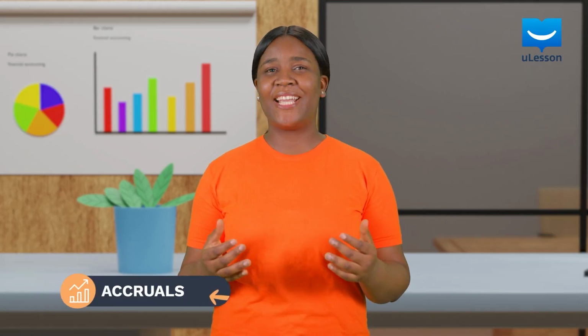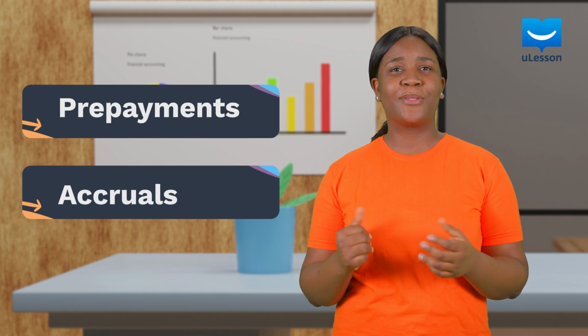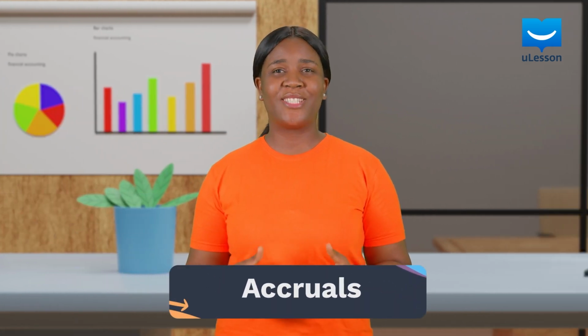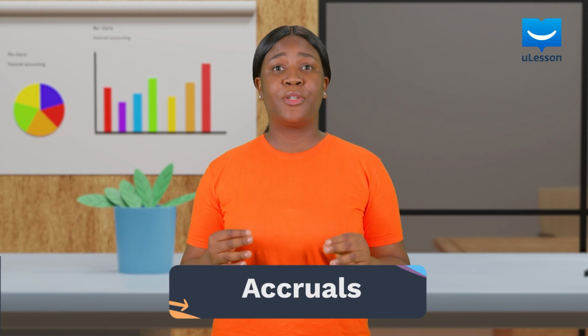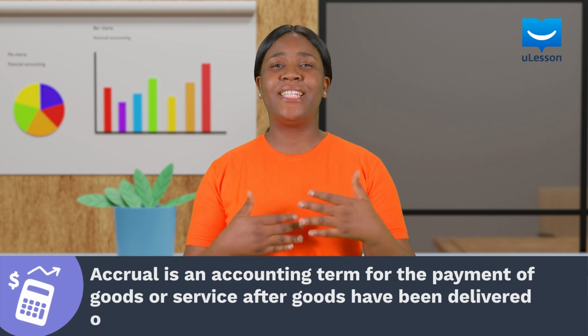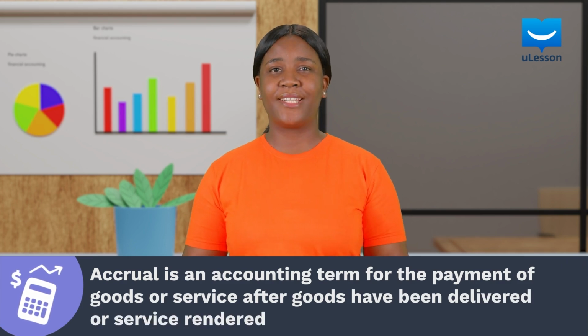You've learned what the adjusting entry means and why it is needed. We know that there are two types of adjusting entries: prepayment and accruals. This lesson will focus on the accrual adjusting entry. Accrual is an accounting term for the payment of goods or services after goods have been delivered or service rendered.